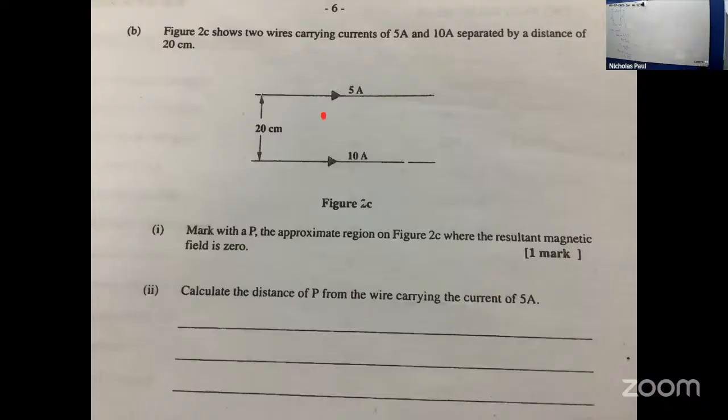So you could call here X. 5 to P is X. So P to 10 is what? Alright, we want one variable alone. The whole distance is 20, right?